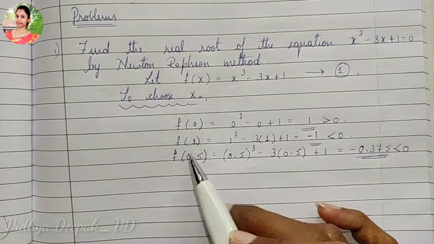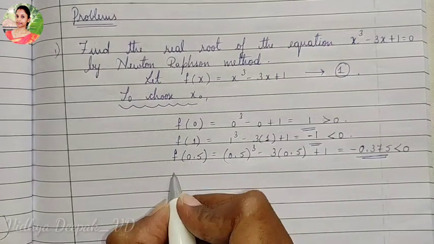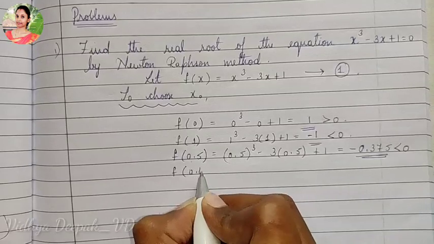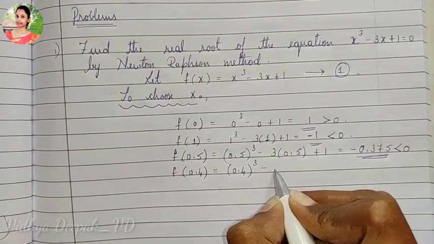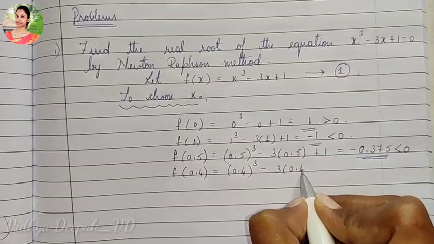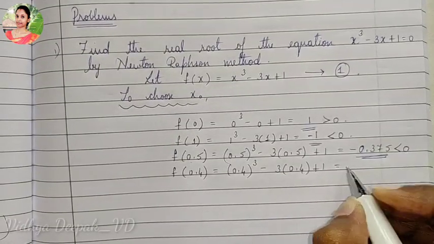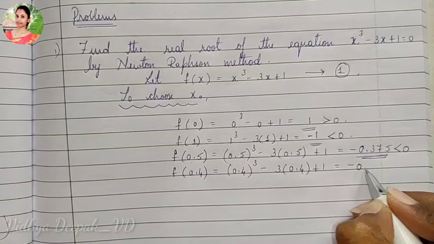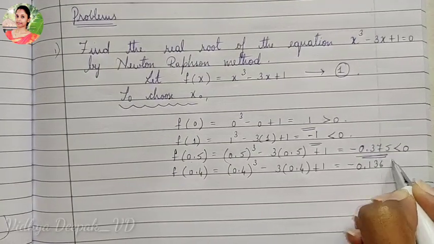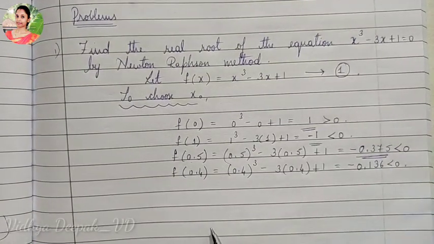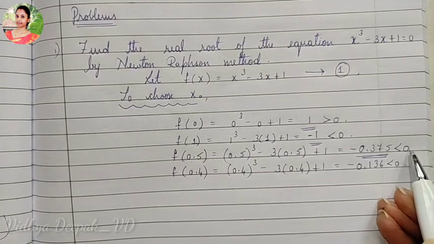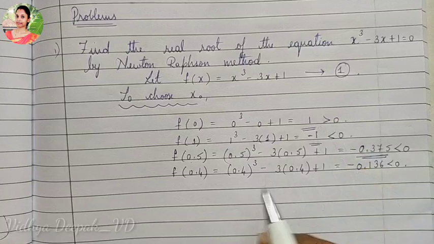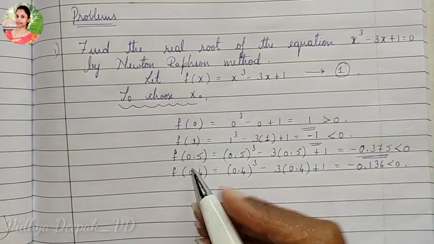Now we will go a little more closer to the root. That means we will try 0.4. Okay, 0.4 the whole cube minus 3 into 0.4 plus 1 is equal to minus 0.136, which is less than 0. Now again compare the previous positive f of x which is positive, this. That means root lies between 0 and 0.4.